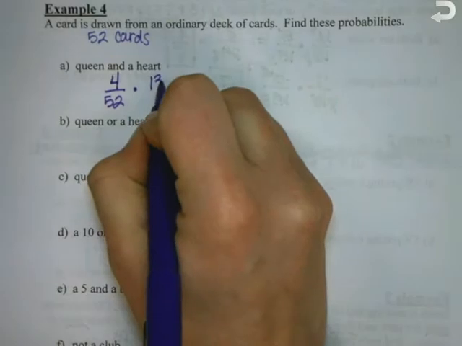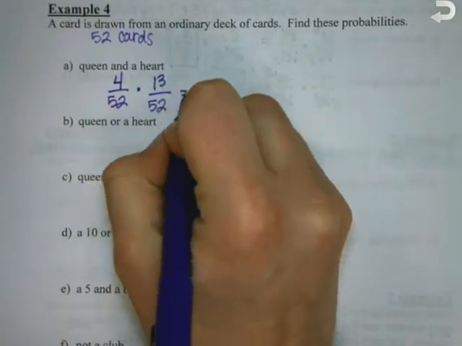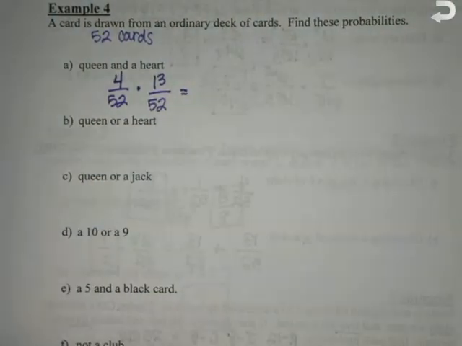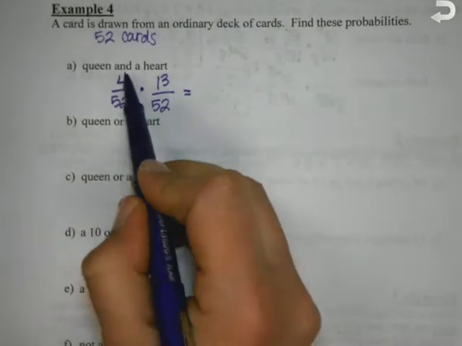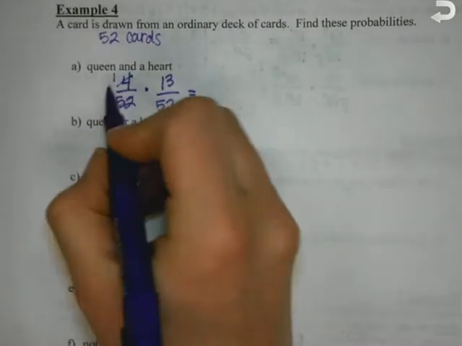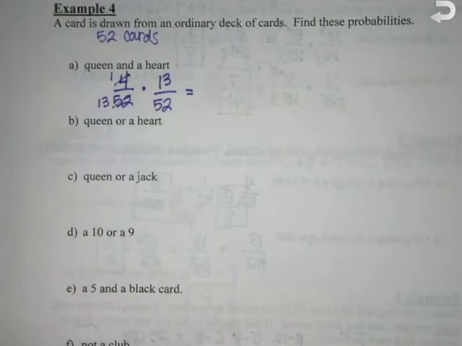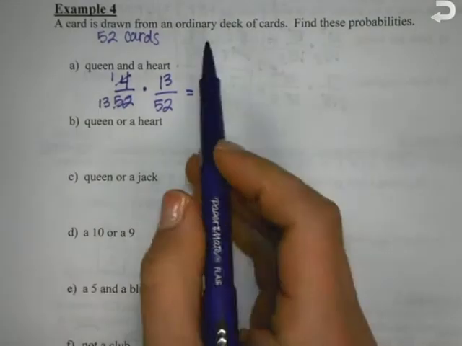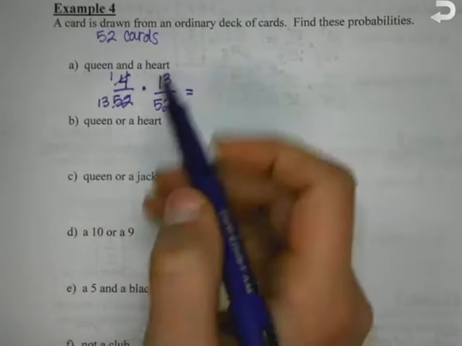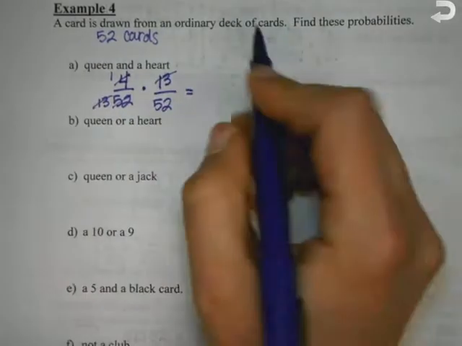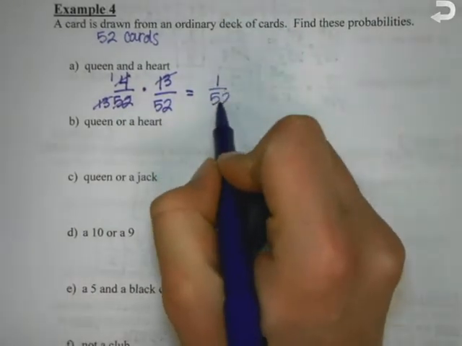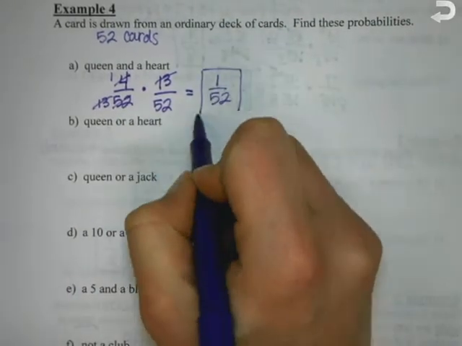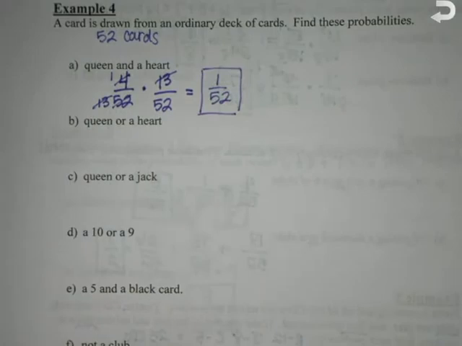Okay, we can do a whole bunch of reducing here. 4 goes into 4 once, 4 goes into 52 13 times, and then 13 and 13 cancel each other out, right? So it's 1 over 52. And doesn't that make sense? How many queen of hearts are in the deck? 1. Just 1, right? So we multiply those together and we should get 1 out of 52.